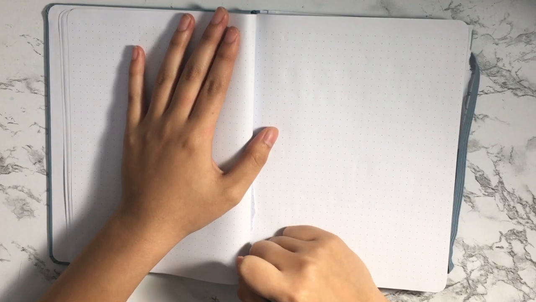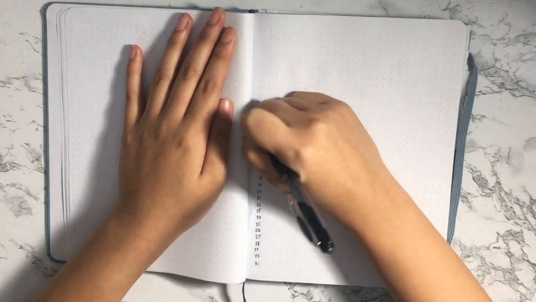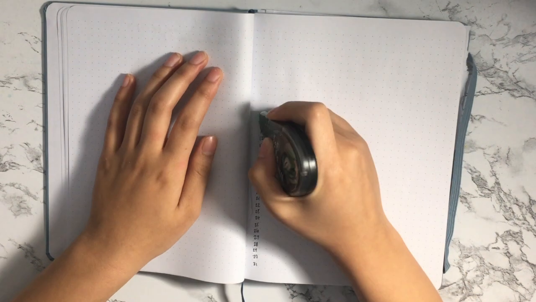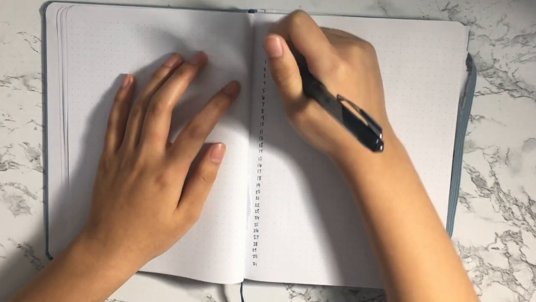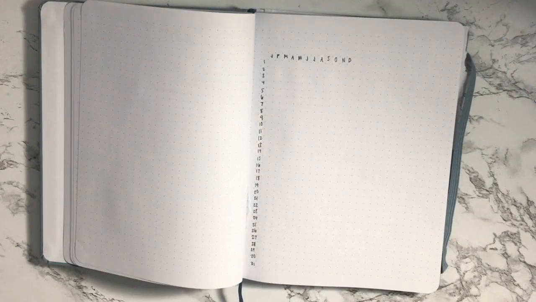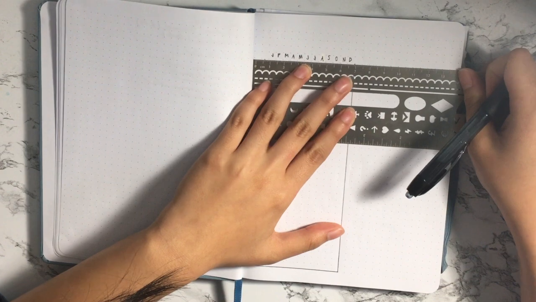So the first type of mood tracker I will be showing is a year in pixels, and this is one of the most common mood tracker setups. Basically, it's a grid that is 12 by 30, 31, however many days, and each square represents a day in the month. On the right hand side there is a key where you can put in what the different colors of each mood will be.